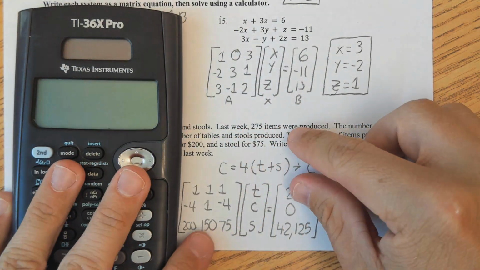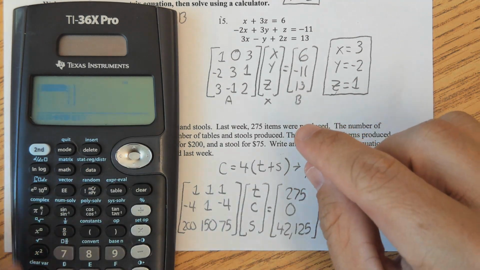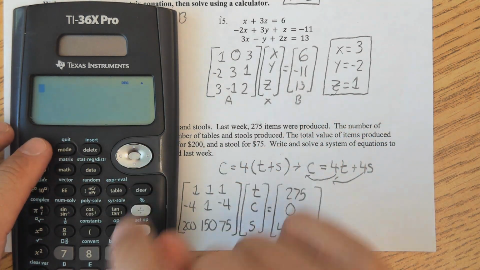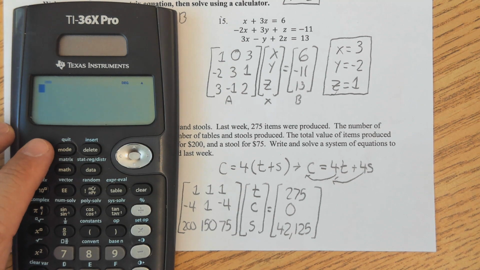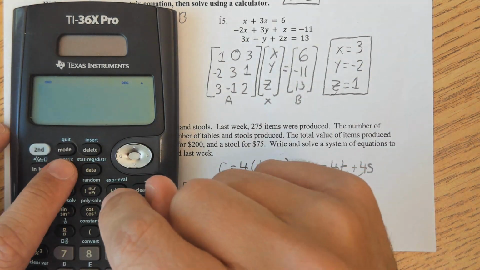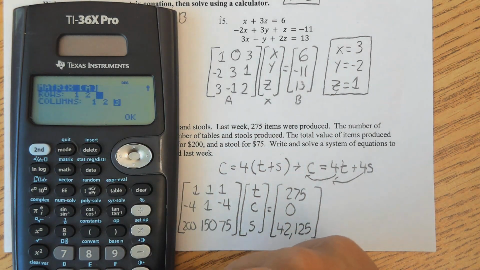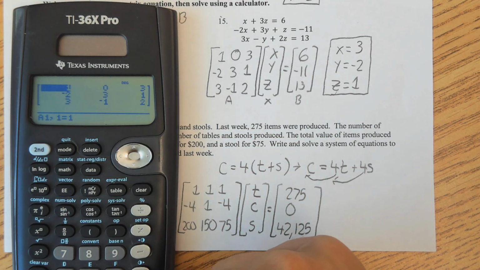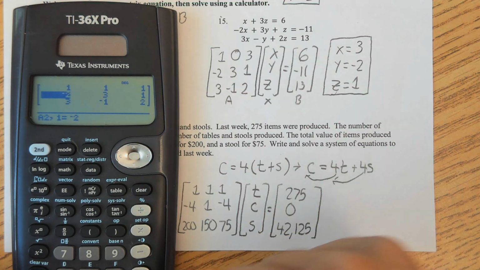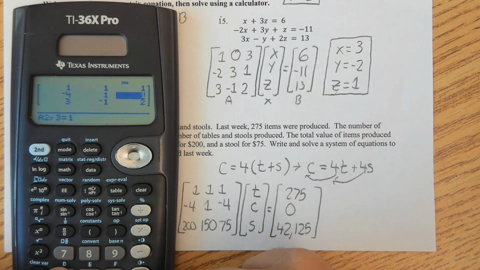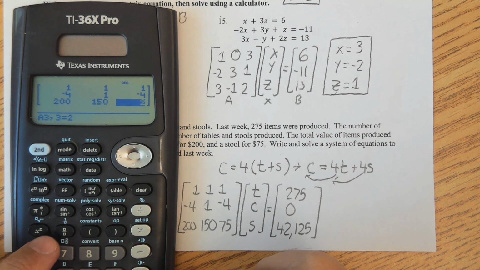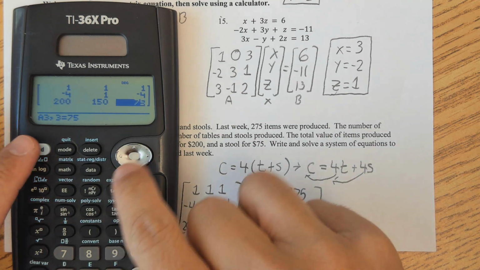Second mode gets you back to the home screen after you finish doing a problem. For some reason, the calculator will not let you go back into second matrix right away. So you go all the way over to edit. We have a 3 by 3 again, which is nice. So let's put our numbers in: 1, 1, 1, negative 4, 1, negative 4, 200, 150, 75.